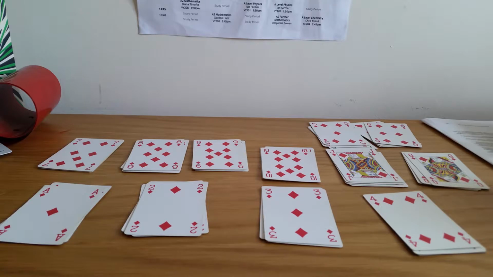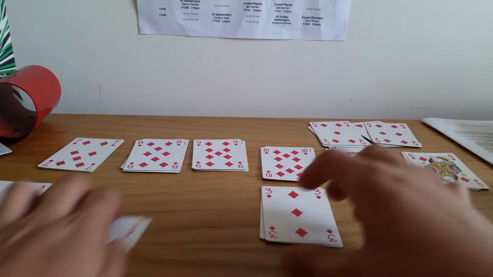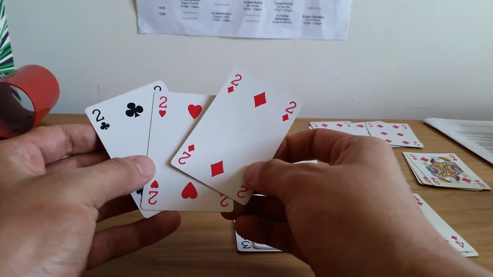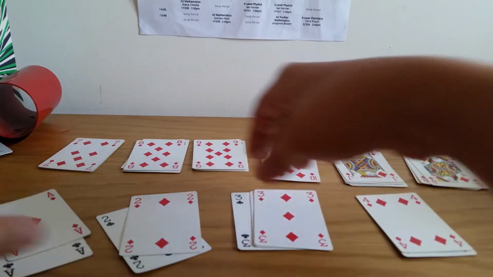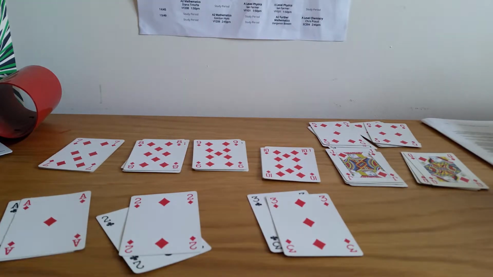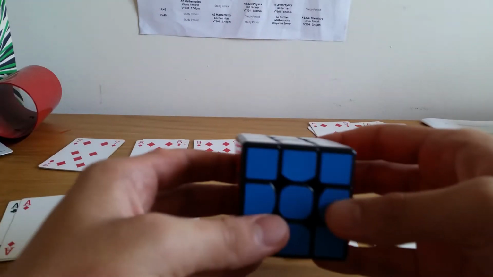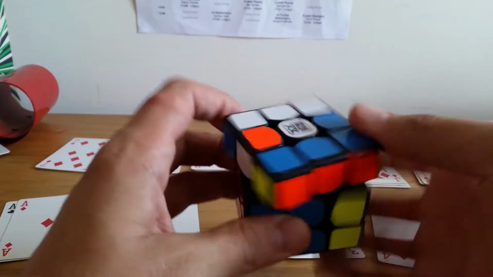So, let's move on to edges now. Edges are very, very similar, but they only have 2 orientations, so I'm just going to get rid of the hearts from these sets of cards. Say we wanted to work out the number of different positions for just orienting the edges. So anything like this.